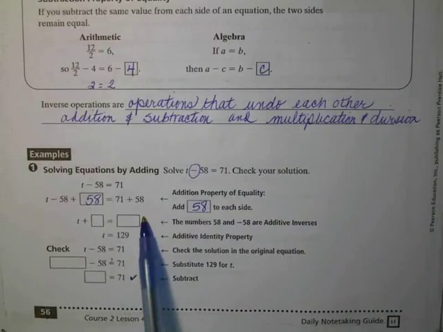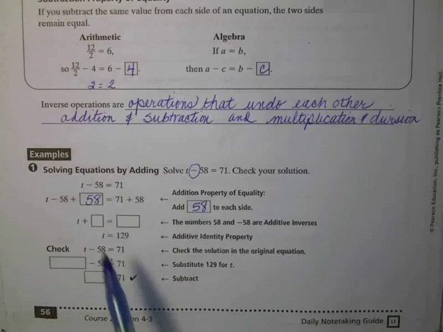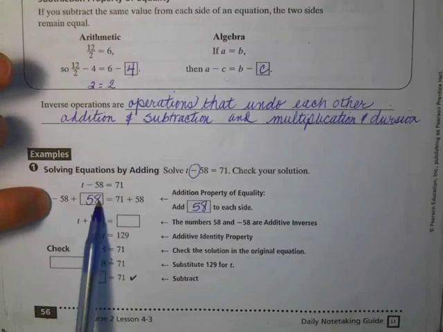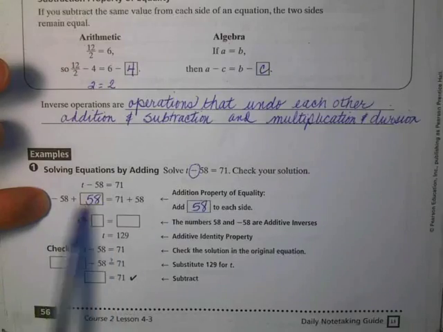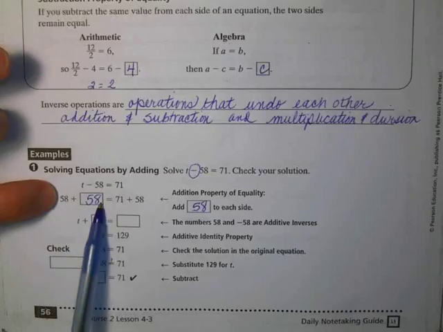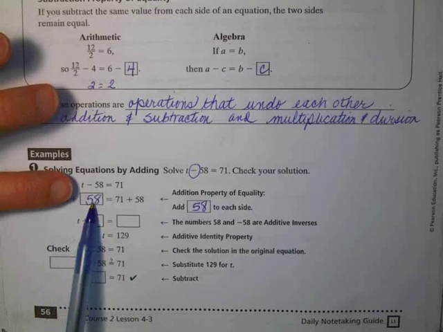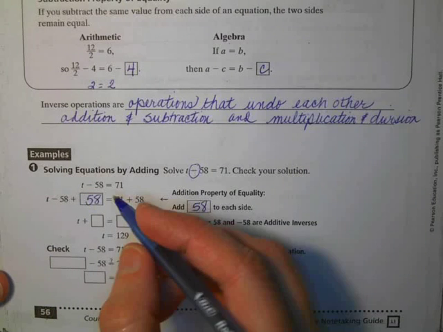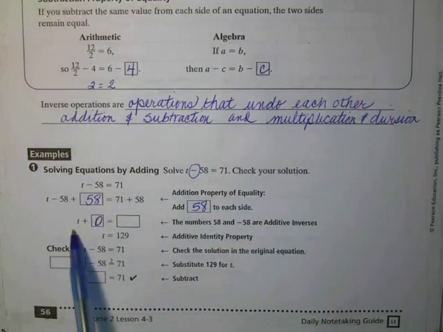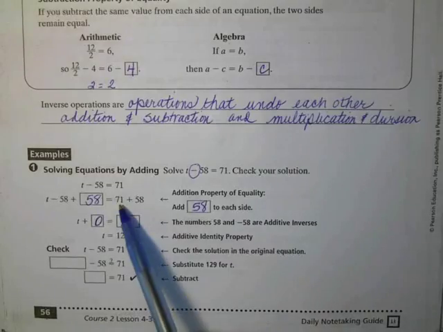Again, if I'm going to change or adjust one side, I must change or adjust the other side in exactly the same fashion. Okay? If I do minus 58 and plus 58, those zero out because they are additive inverses. If I think of this as plus negative 58 plus positive 58, negative 58 plus positive 58 is 0. So this gives me t plus 0. Eventually we won't be writing the 0, but for explanation purposes today we'll write that.